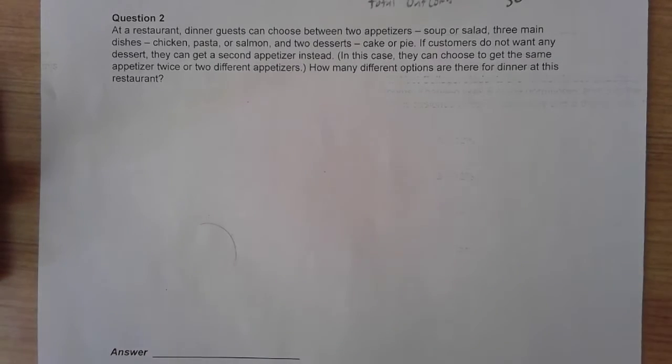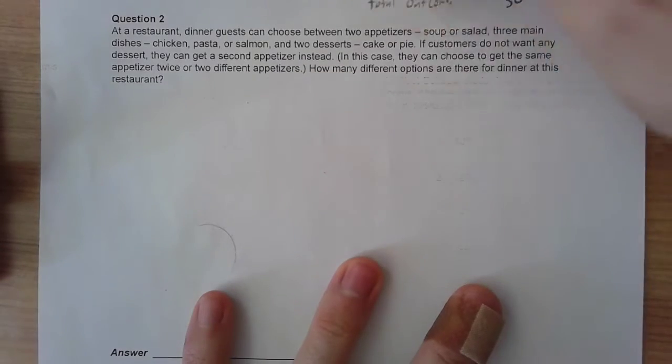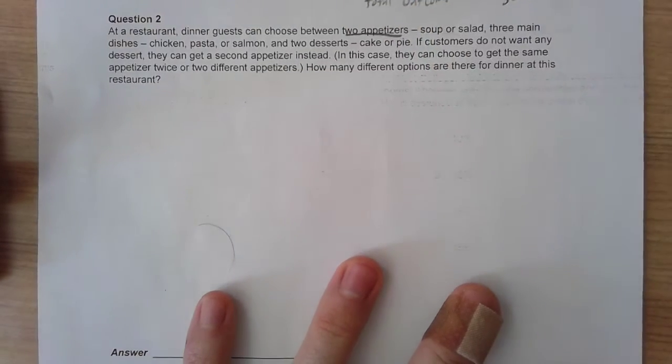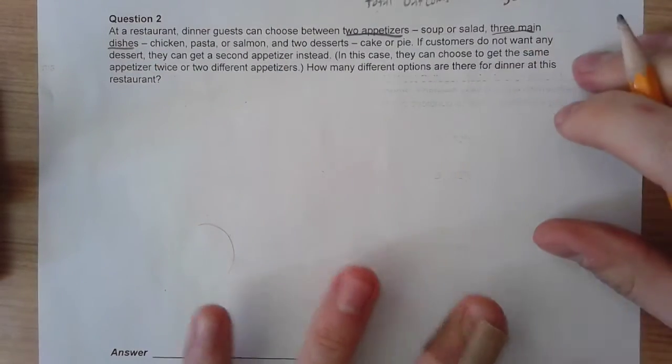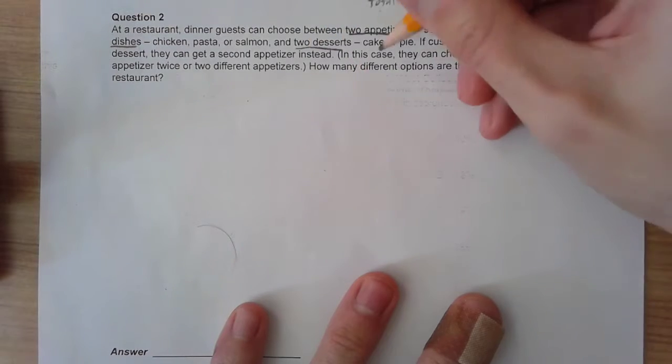All right, now we're moving on to question 2 on our lesson 4 exit ticket. At a restaurant, dinner guests can choose between 2 appetizers, soup or salad, that is for our first choice, 3 main dishes, chicken, pasta, or salmon, and 2 desserts, cake or pie.